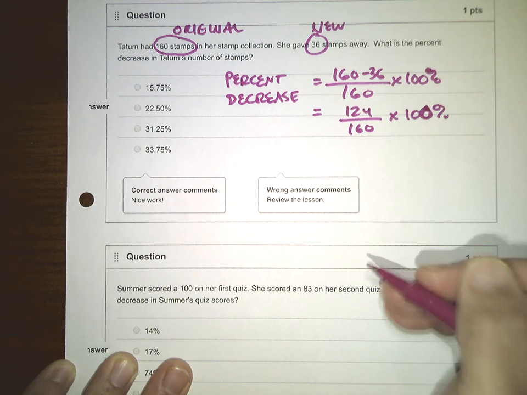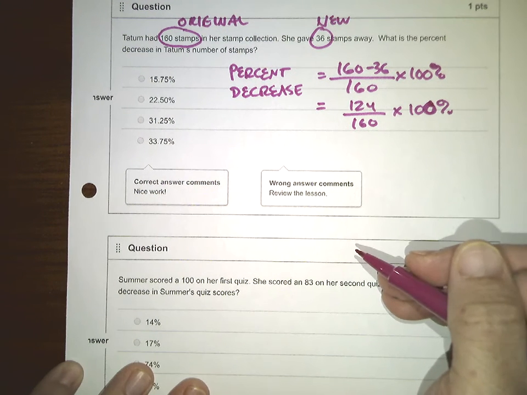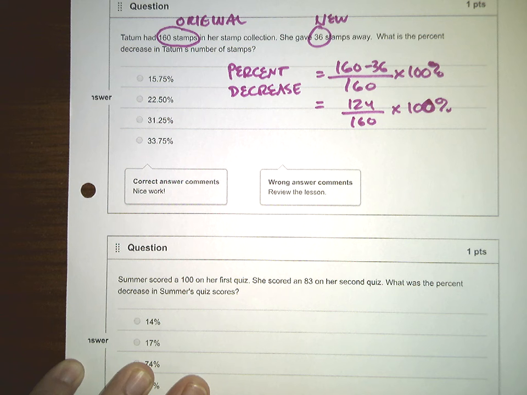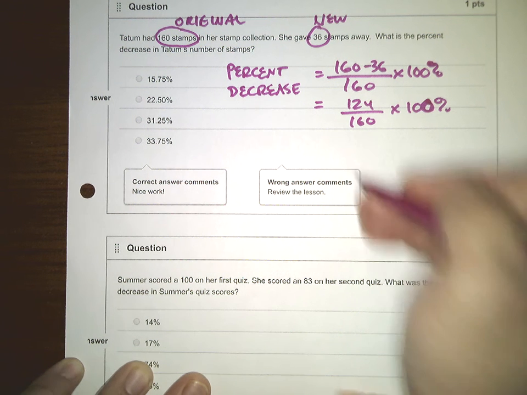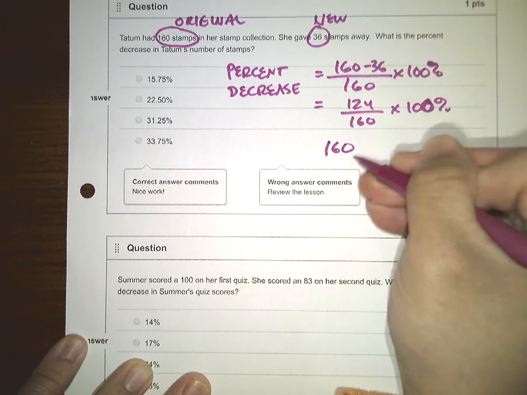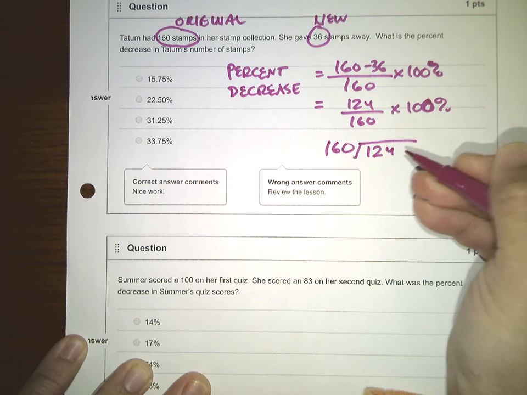All right, so this is really up to you how you want to go about doing this. But if you want to reduce this fraction, you definitely could if you feel like it would make the division easier. Otherwise, you can just go for it. 160 goes into 124.